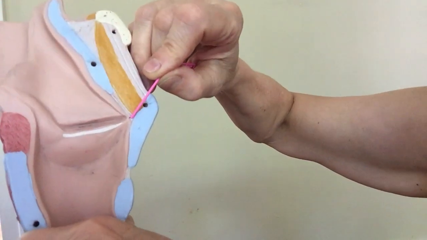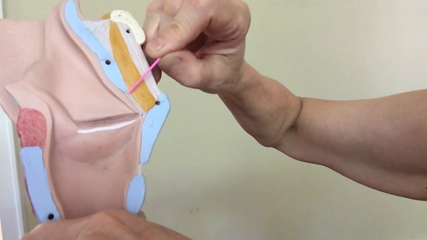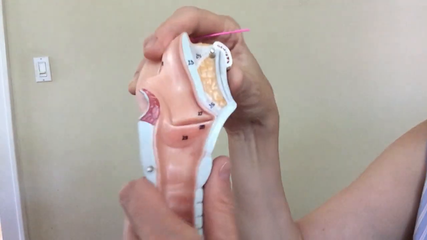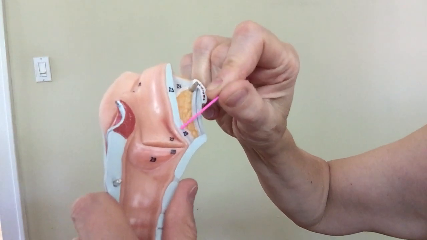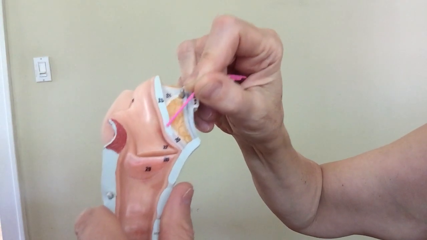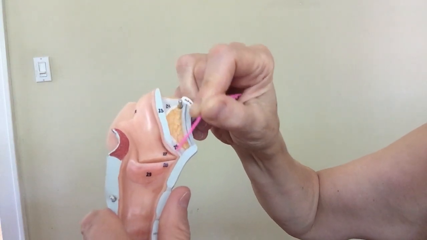So it's actually going to be here, this kind of white-gray right here. That is the thyroepiglottic ligament. And on this little model, you can see it's labeled. It has a little number on it. Between the thyroid cartilage down here and the epiglottis up here, there is a thyroepiglottic ligament.